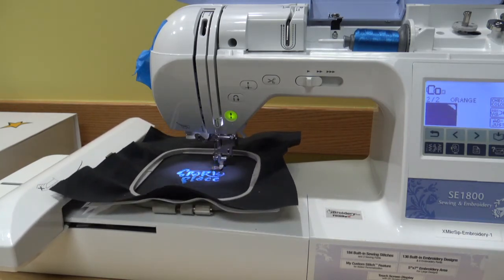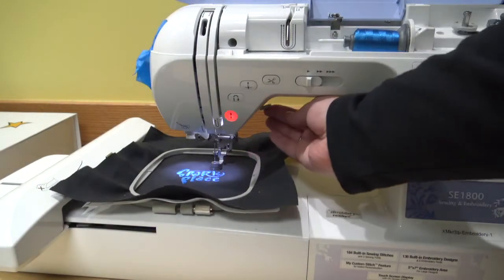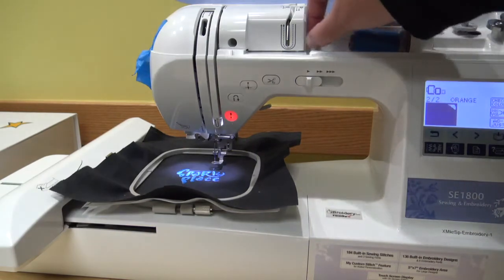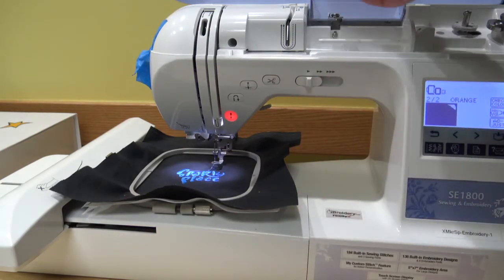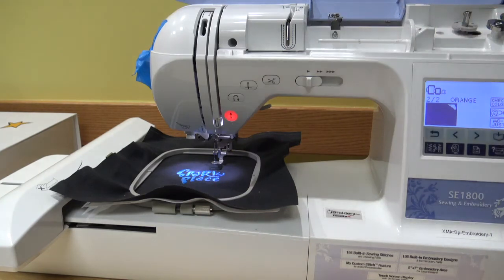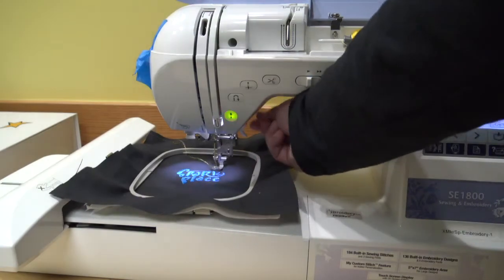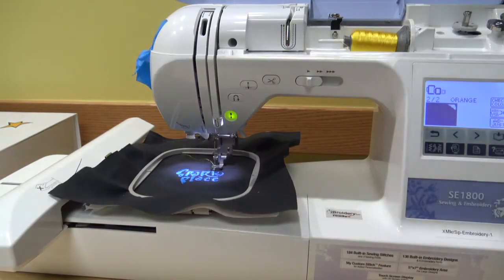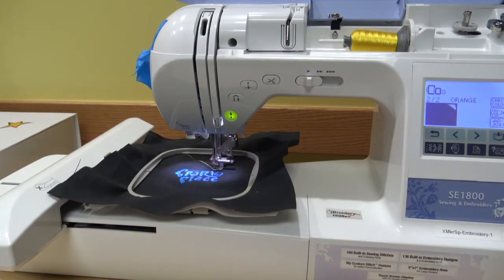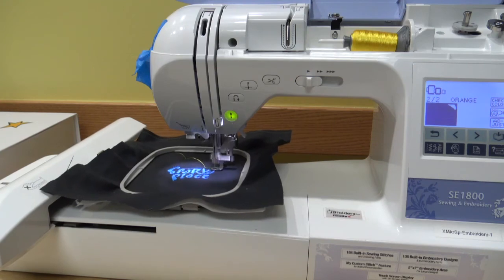When the machine is done with the first color, it will stop itself and prompt you to change the thread. First, you must lift the presser foot to release the tension. While the display screen technically says orange, I know I want this last piece of my logo to be yellow. Once the thread is loaded and the needle threaded, merely lower the presser foot and hit the green button for it to begin. This portion of the video is in real time and has not been sped up or slowed down.